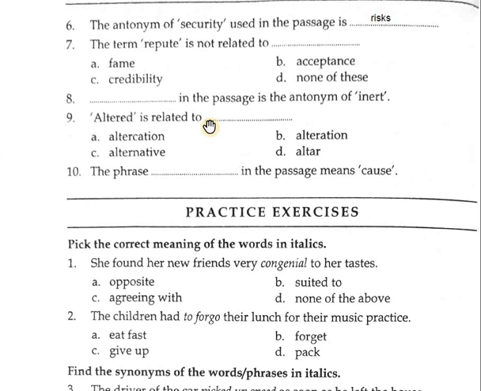The term repute is not related to. Now, I have a bit of a doubt here, but you can again refer to the answer key of your text. When you say a reputed institution, it means that that institution has achieved fame on its own, or that institution is credible or trustworthy. Credible means the institution is trustworthy. Repute can also mean swikaryata in some sense, right?